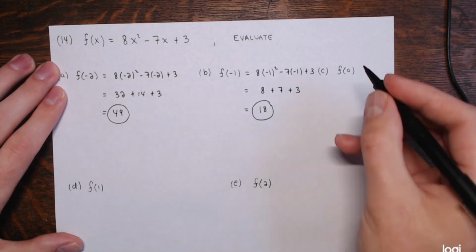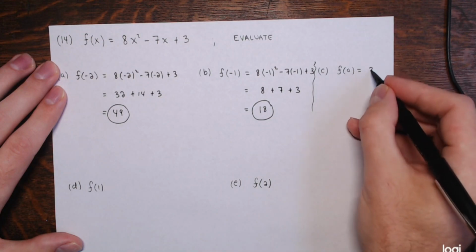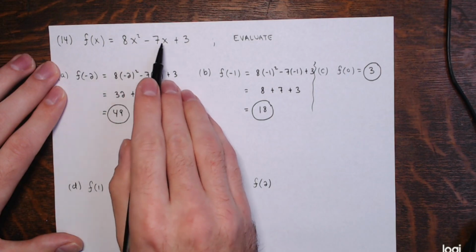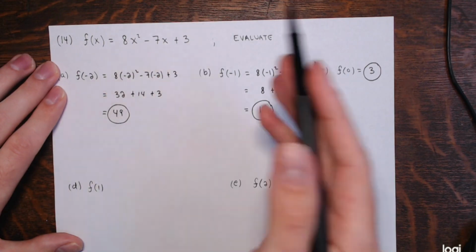Wonderful. F of 0 is easy, right? Just be 3. There's not a lot of room over there, I'm sorry, but any term with x in it would just disappear. Right? 8 times 0, 7 times 0. So 0 minus 0 plus 3 is just 3.